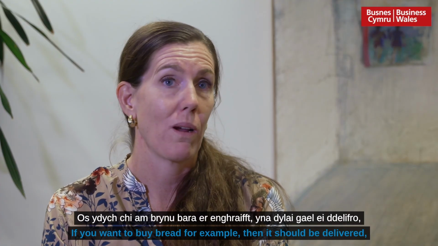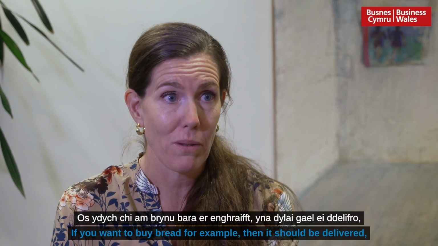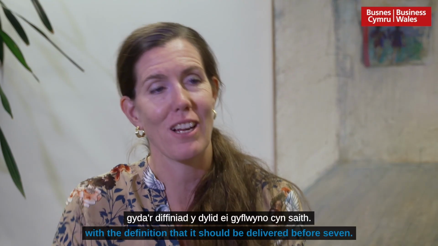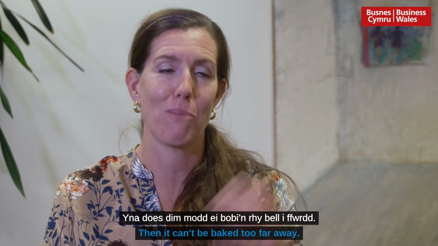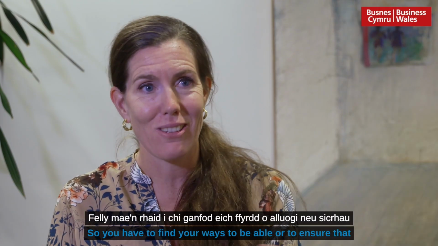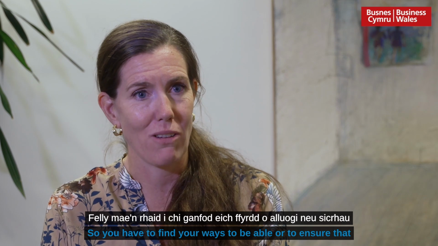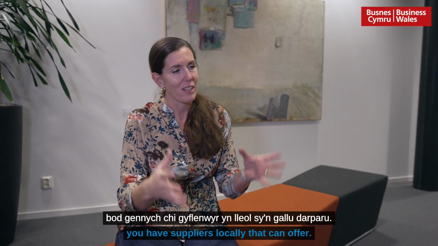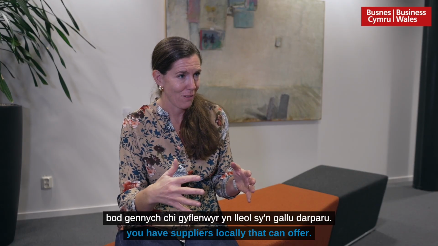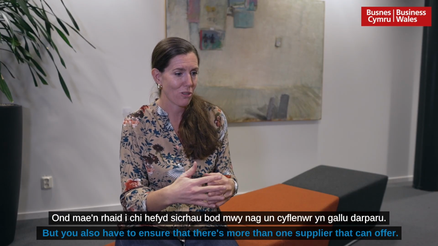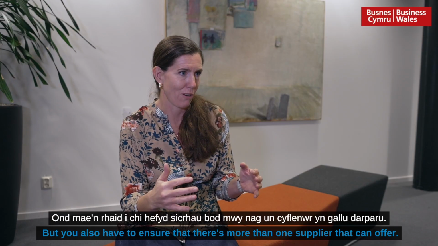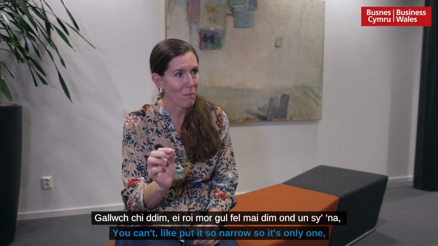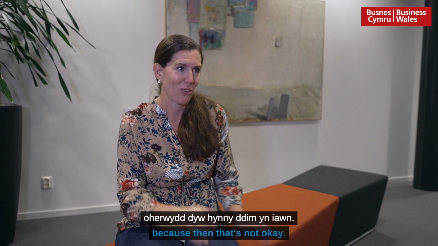Also, if you want to buy bread, for example, it should be freshly baked, with the definition that it should be delivered before 7. Then it can't be baked too far away. So you have to find your ways to ensure that you have suppliers locally that can offer, but you also have to ensure that there's more than one supplier that can offer. You can't put it so narrow that it's only one, because then that's not okay.